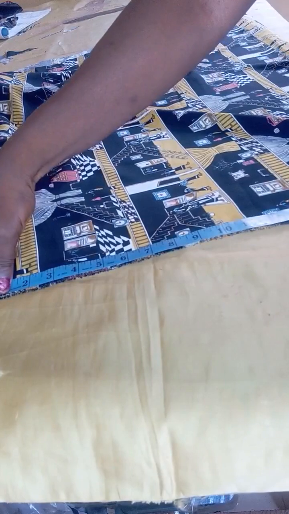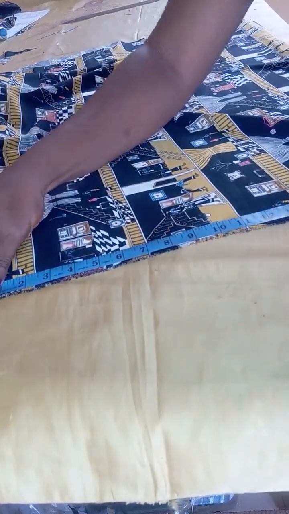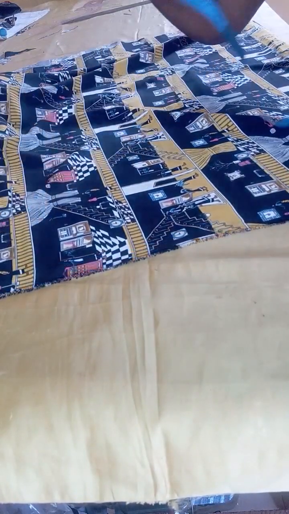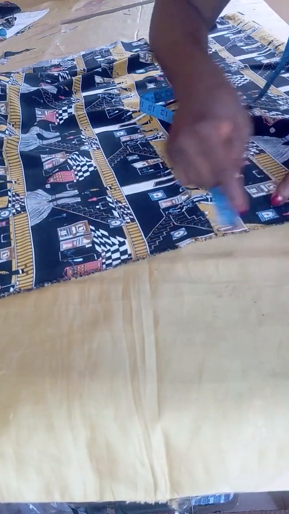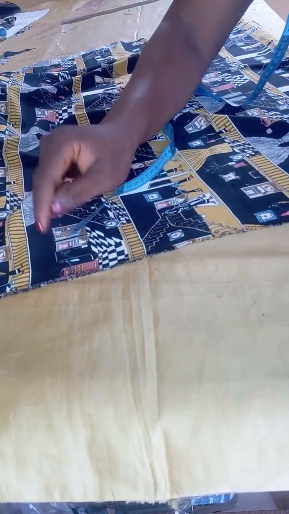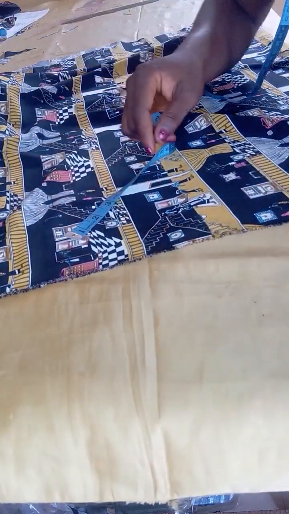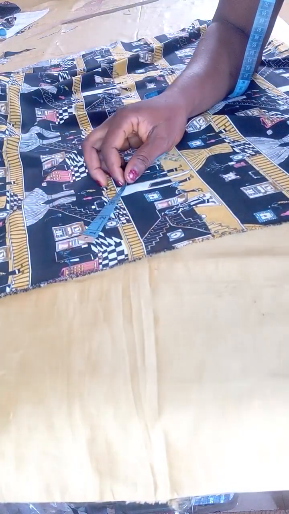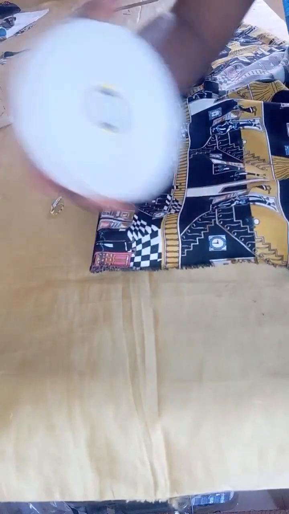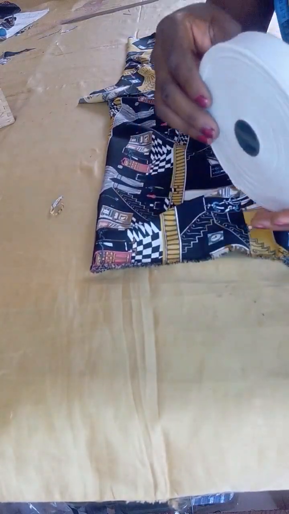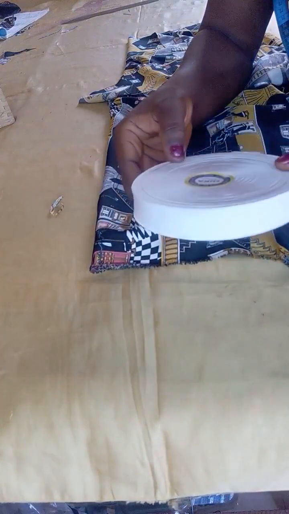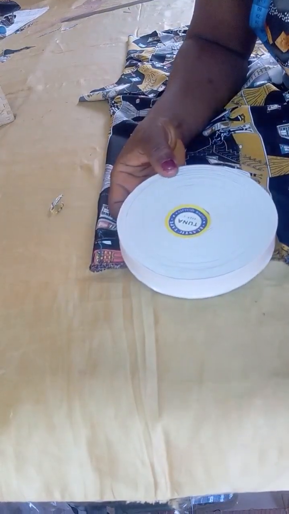The width will be 22 inches and the length will be 2 inches. This is the length, 2 inches, width 22 inches. After cutting it, I'll attach it to the waistline, then attach this elastic band. Having done that, I'll take it to the mannequin, then show you the outcome.